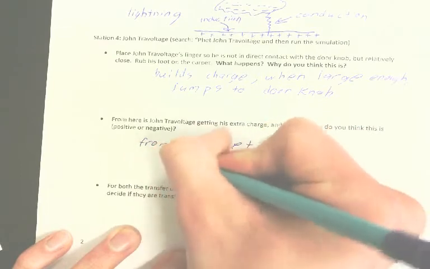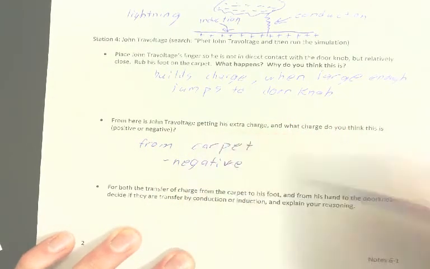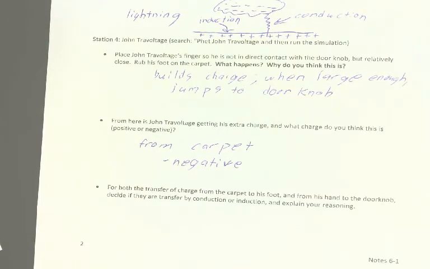And it's negatively charged. The reason why it's negative is because positive charges generally can't move because they're stuck in the nucleus, unless they're hydrogen atoms, which are a nucleus, in which case then they can move because the whole nucleus moves. Okay, but that's not very common. That's just used in particle physics-y stuff. So generally, it's just electric charges that move. Okay. So the transfer of charge from the carpet to his foot and then from the hands to the doorknob, all that kind of stuff.